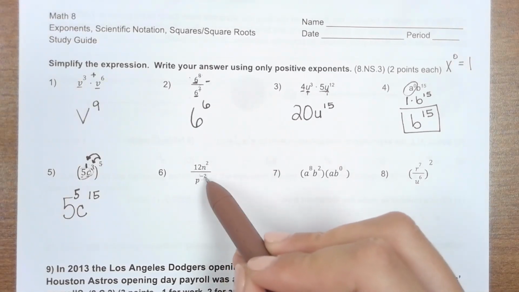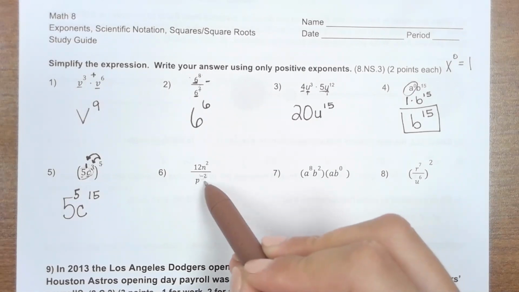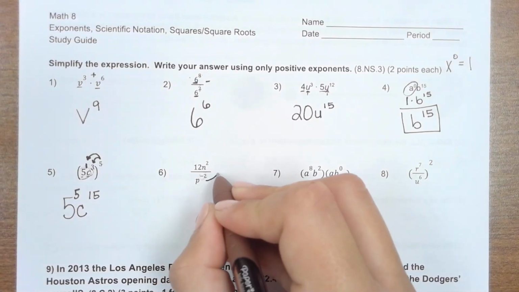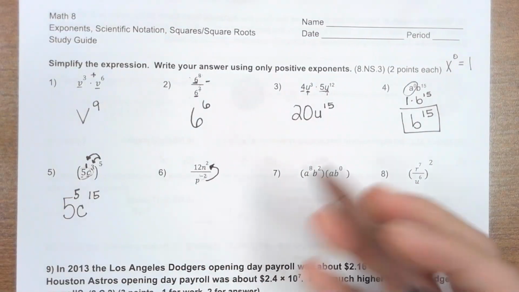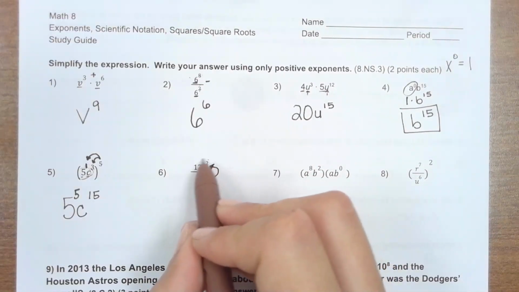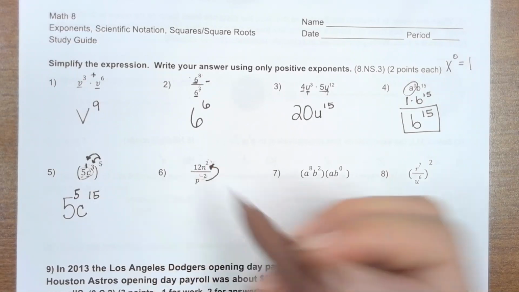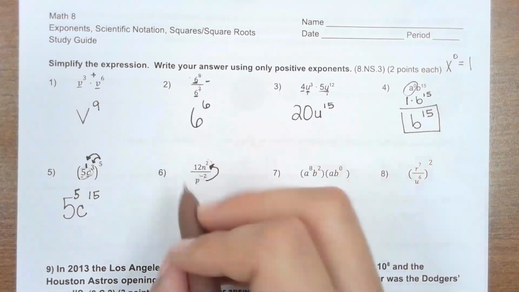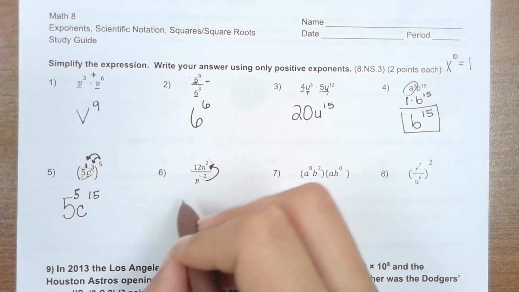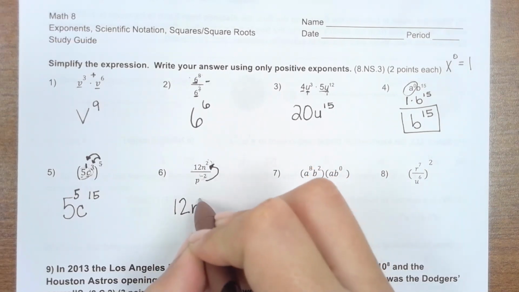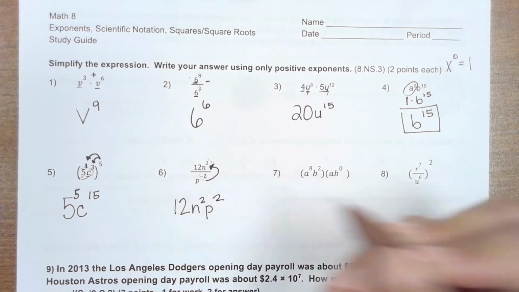Since p is not happy right now and it's downstairs, to make it positive, or in other words, to make it happy, you just move it upstairs and then it becomes happy. And notice how the 12n squared is happy upstairs. So you're just going to move that p to the -2 upstairs, and then put all of it together. And that is your answer.